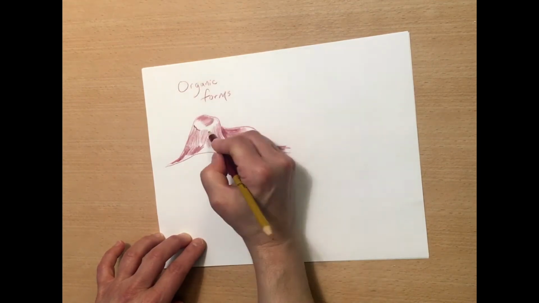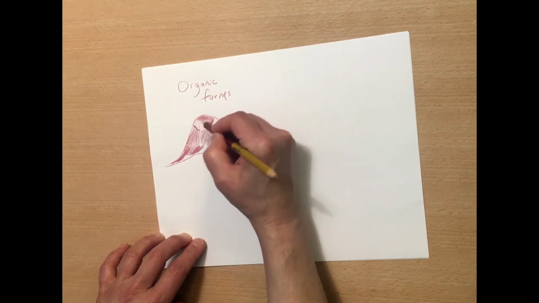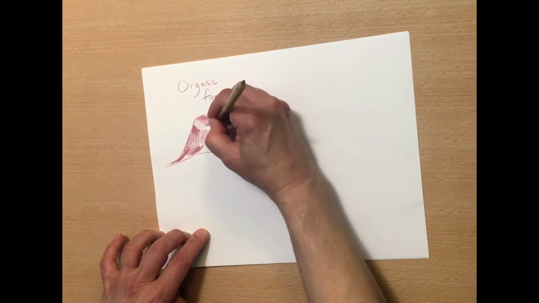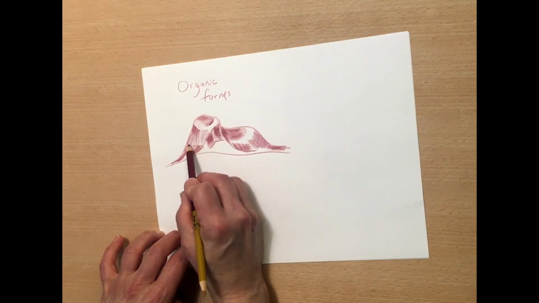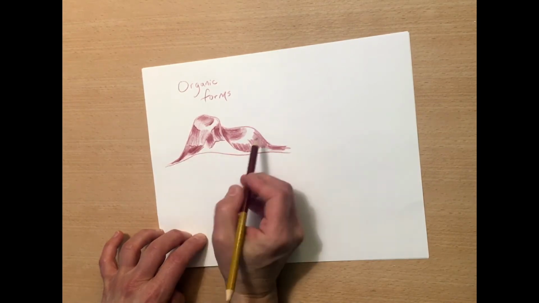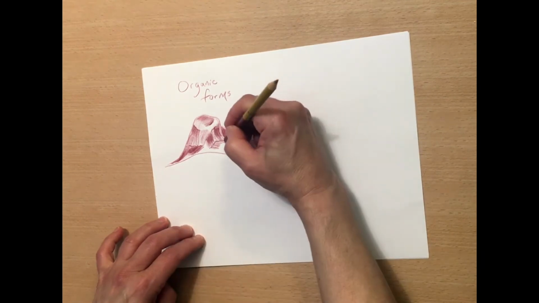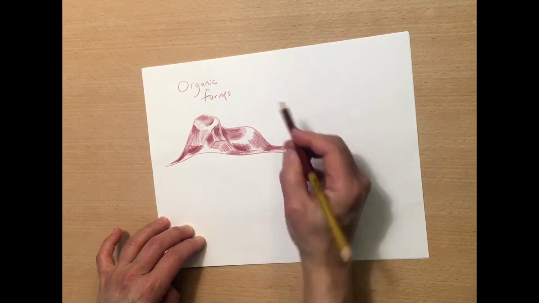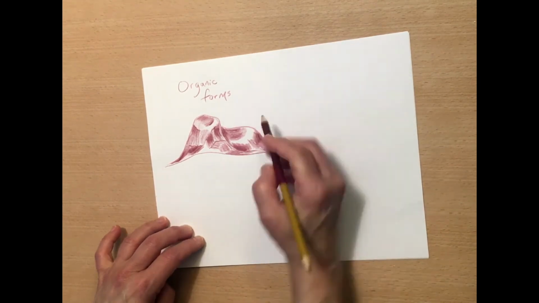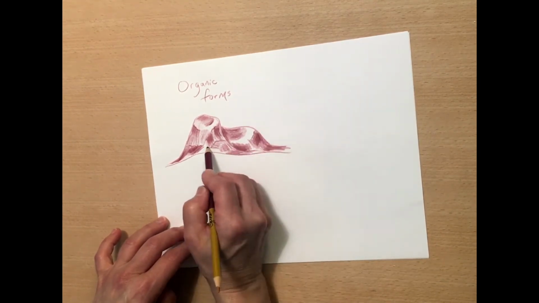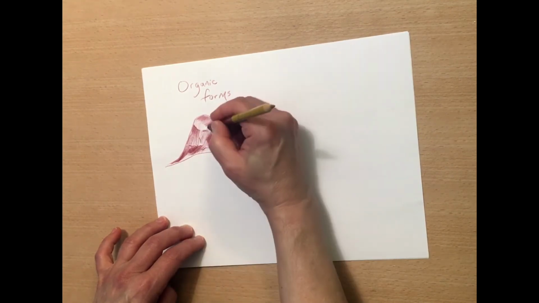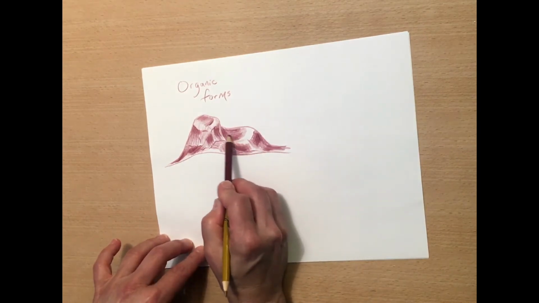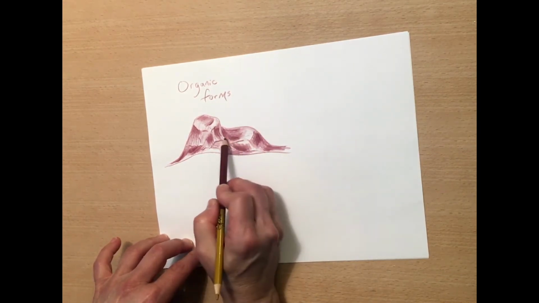I'll darken some more areas to separate the planes. So you see darks, mediums, and lights add value, which turns this organic shape into an organic 3D form. So there are different types of lines: angled, straight, and vertical.